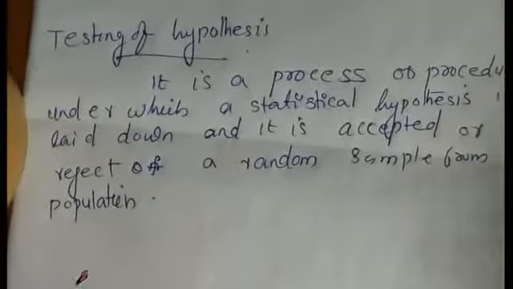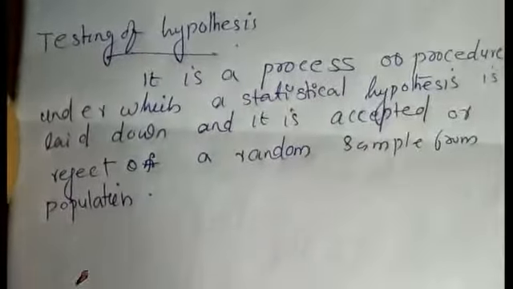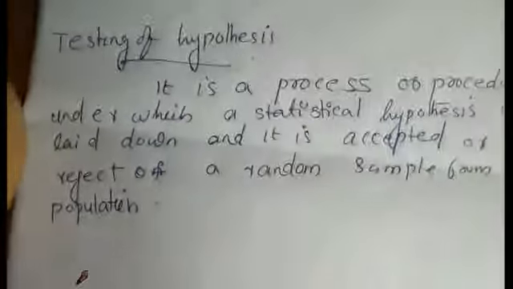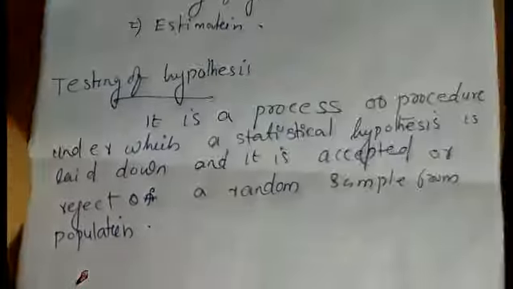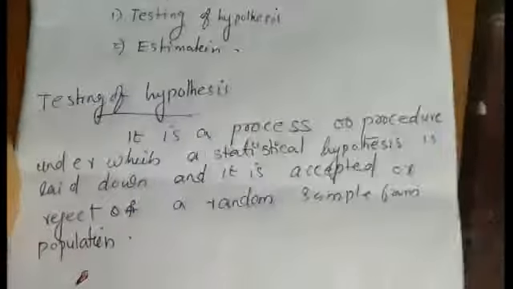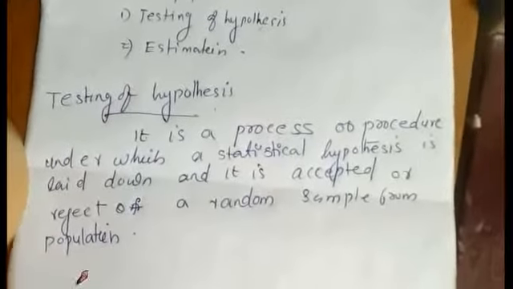Testing of hypothesis means a process or procedure in which a statistical hypothesis is laid down and it is accepted or rejected based on a random sample. So we have a hypothesis, that is, some assumption, that is accepted or rejected. That testing is called testing of hypothesis.